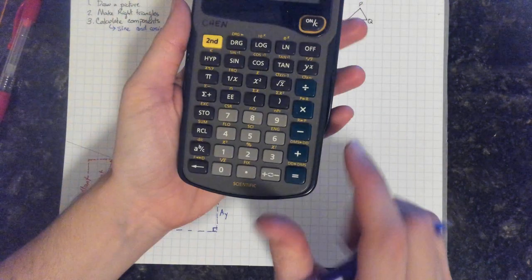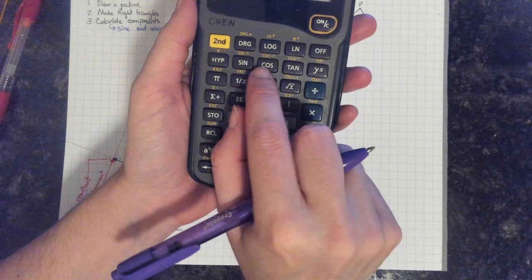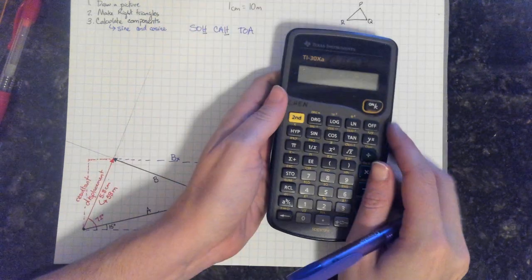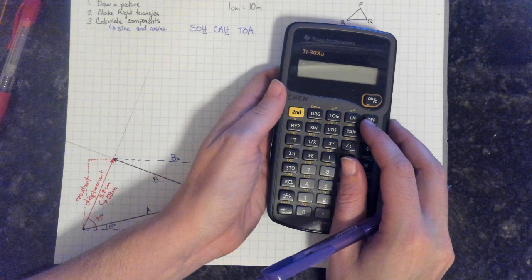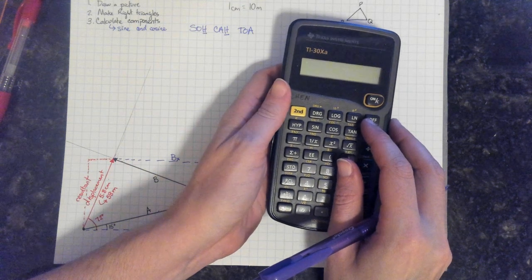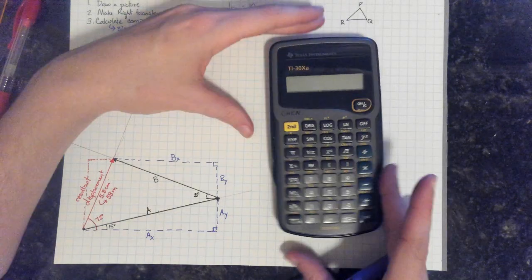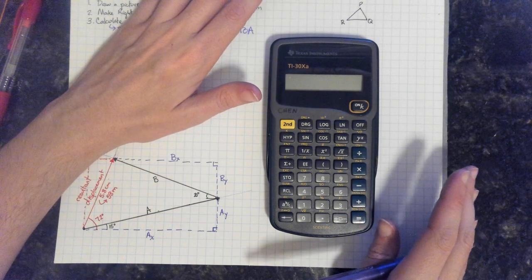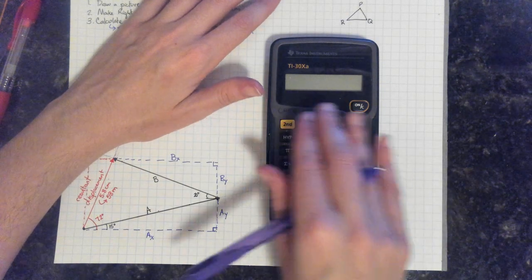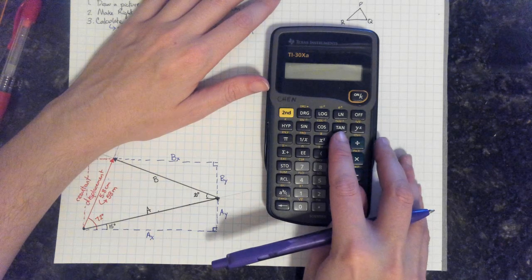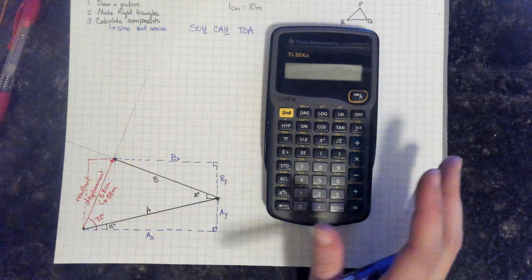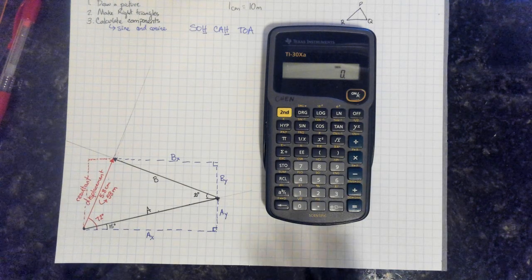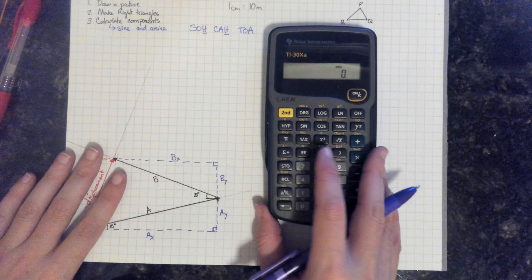And really what you need in a calculator for physics is sine, cosine, and tangent. Those are the most important buttons. This kind of calculator costs somewhere between $10 and $15. There are more expensive ones that look like this, but they're like $30, $35. You don't need one that fancy. All you need is one that has sine, cosine, tangent, in the range of $10 to $15. So I'm going to show you how to use even this kind of calculator.